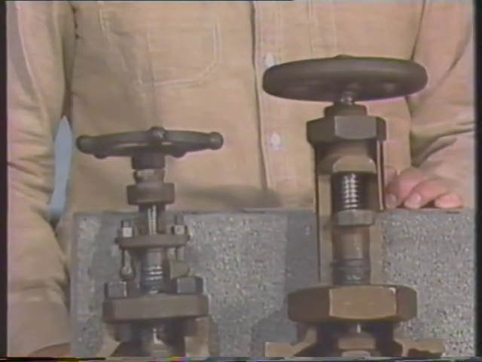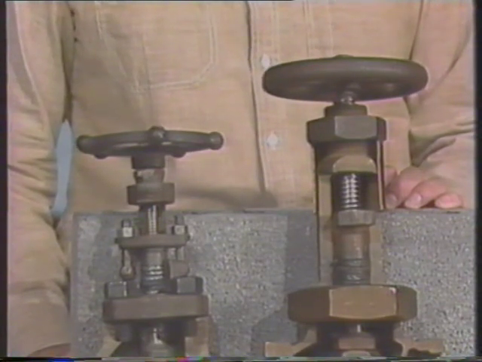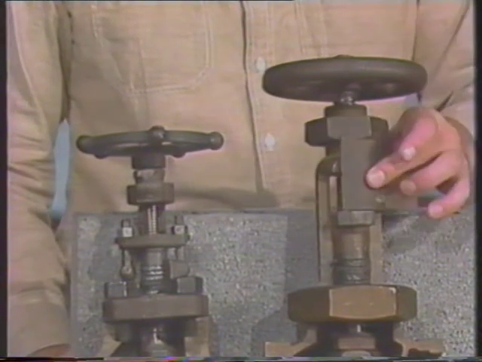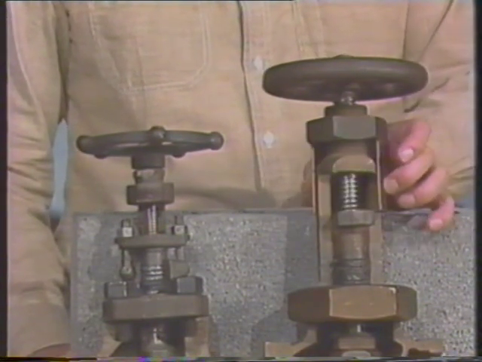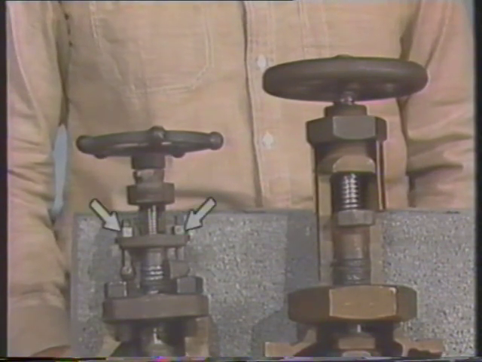The parts of a globe valve are basically the same as those in a gate valve. However, on many globe valves, the packing is adjusted using a single gland nut, like this one here, instead of two gland nuts like we've seen on gate valves and the ones on this globe valve.